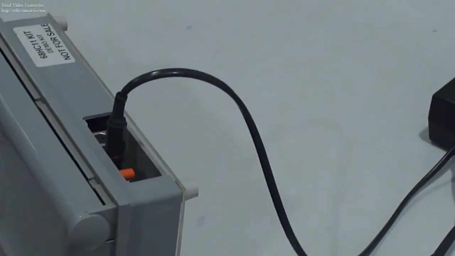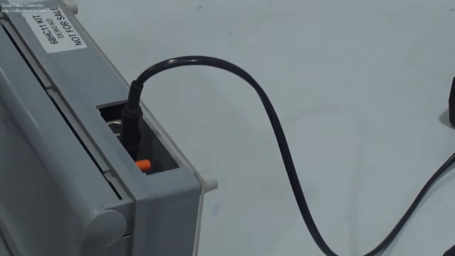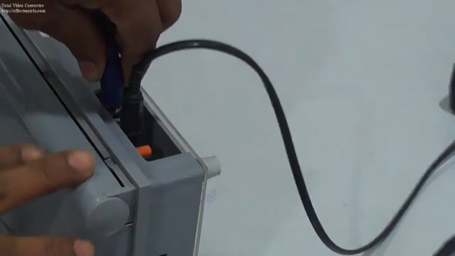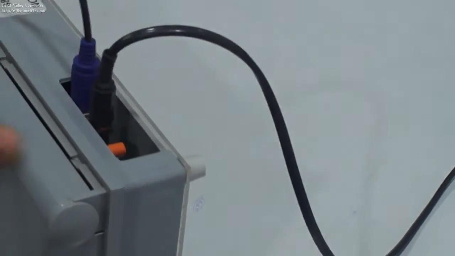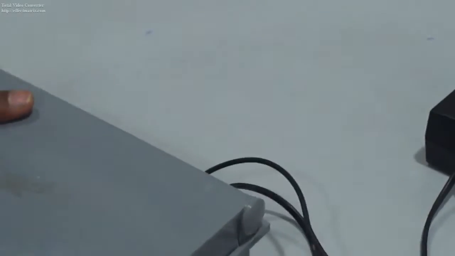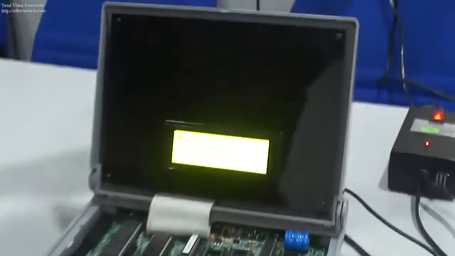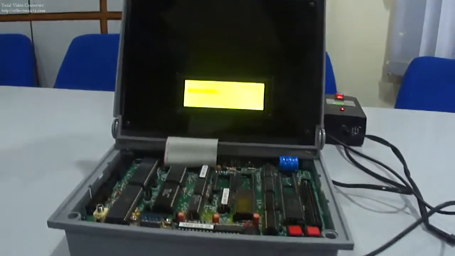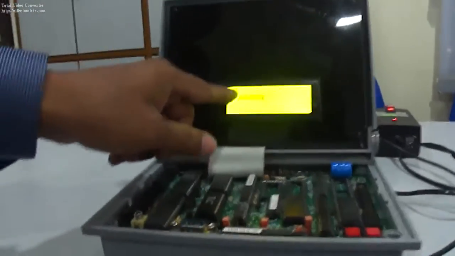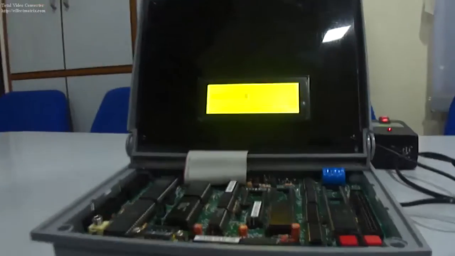When you connect the power supply, then connect the PC keyboard. After connecting the PC keyboard and power supply, switch on the power supply. When you switch on the power supply, it shows you Anshuman on the display.